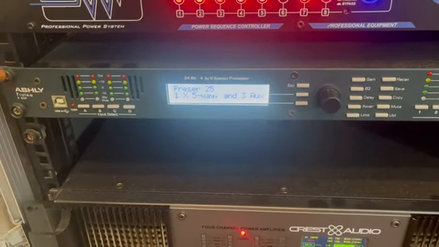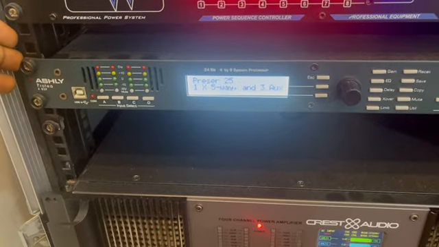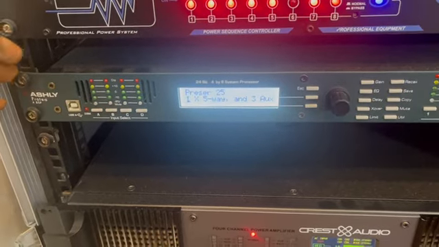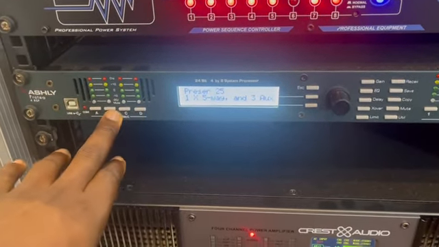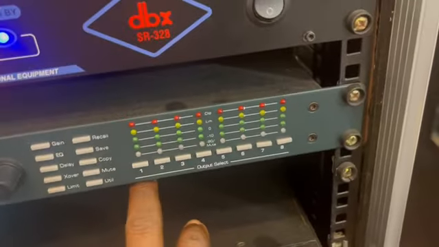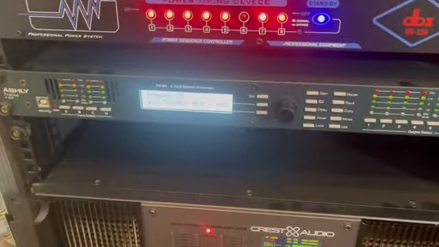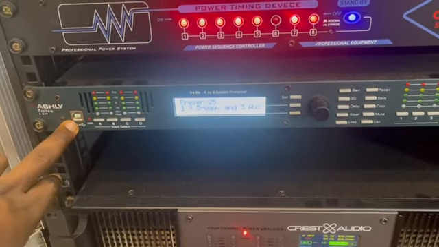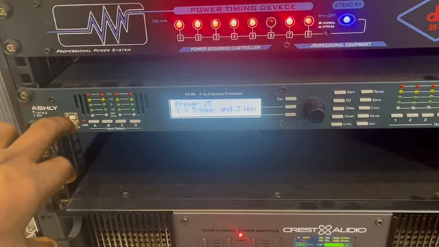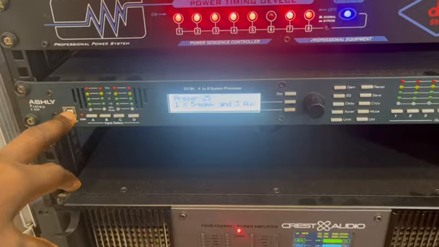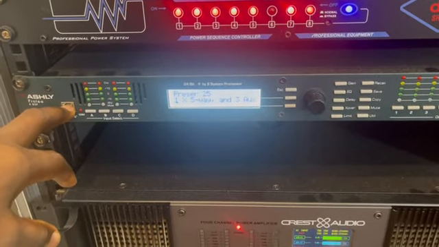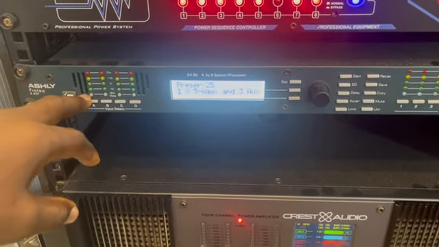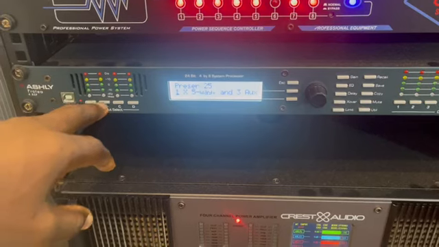Okay, so let's dive in. This is the Ashley DSP 4.8 SP. This gives you 4 inputs and 8 outputs. So let's start from the left. You have a USB that you can connect to your laptop, using the Ashley software to program this DSP. You have 4 inputs for this DSP: A, B, C, and D.